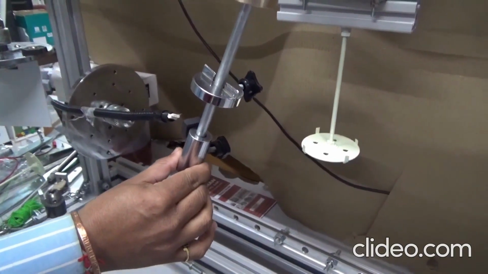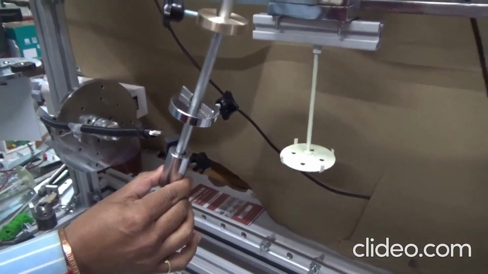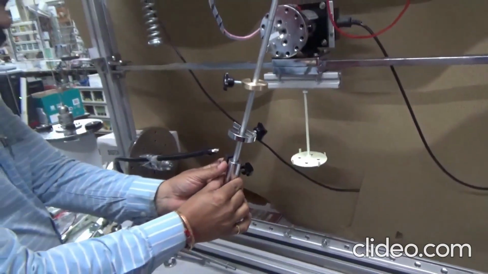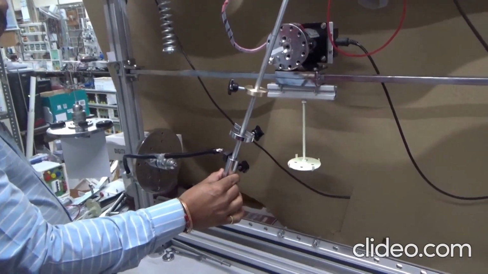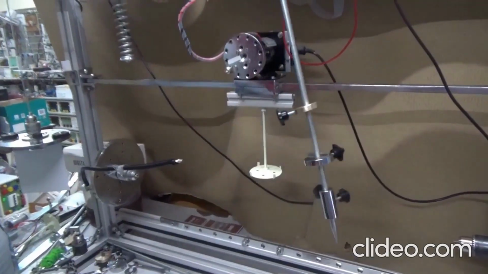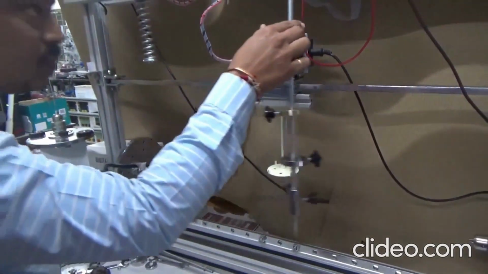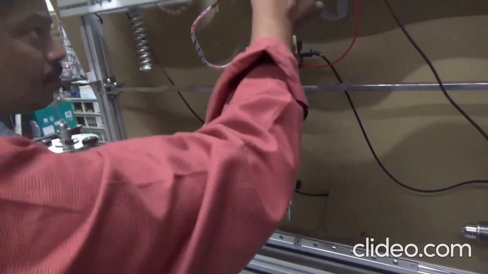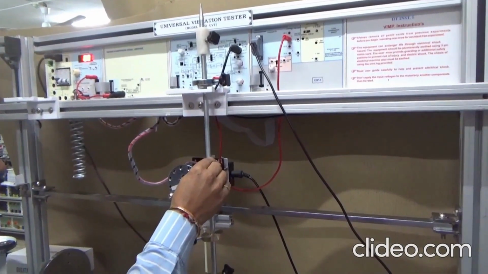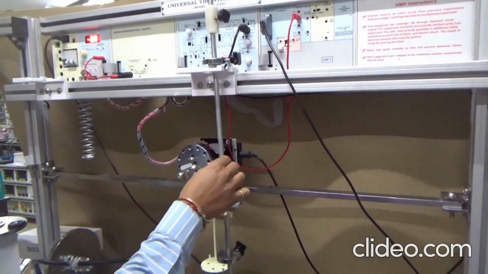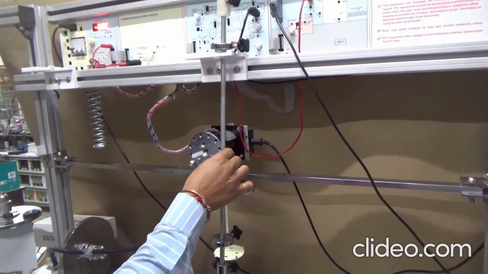It will continuously move, and we will check the graph also. Exactly, that's the way we have to fit onto the pendulum hanger, and there's a magnet here.